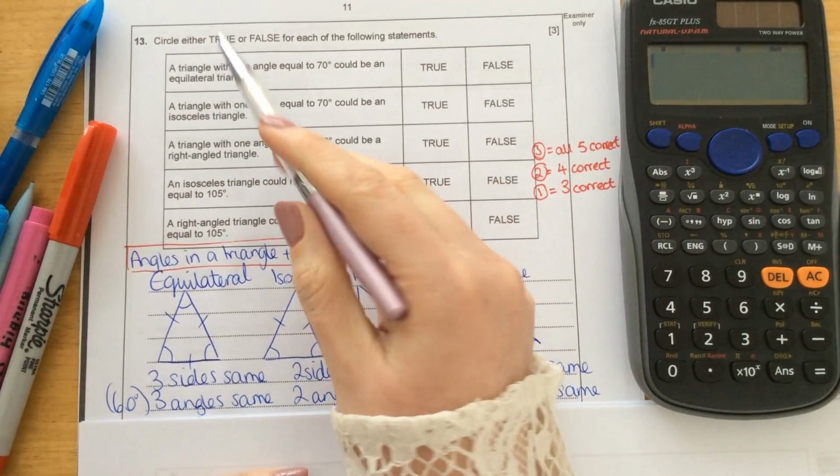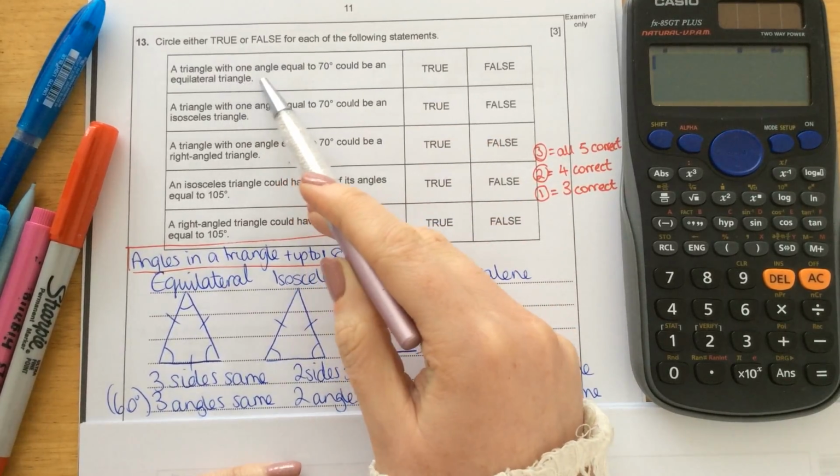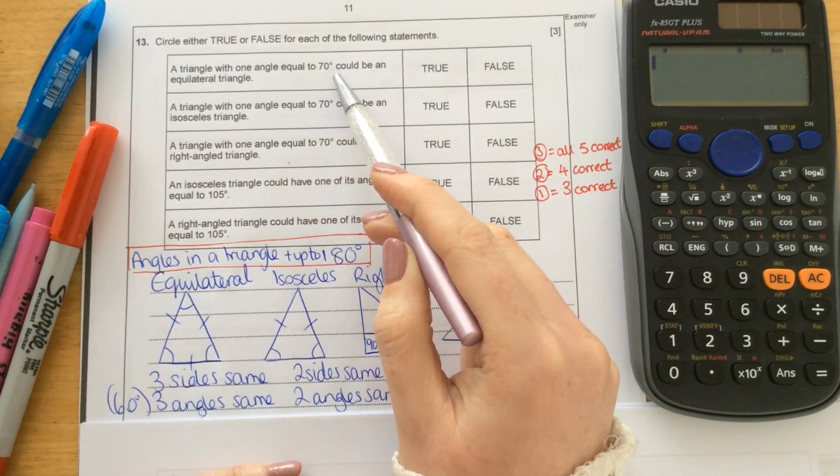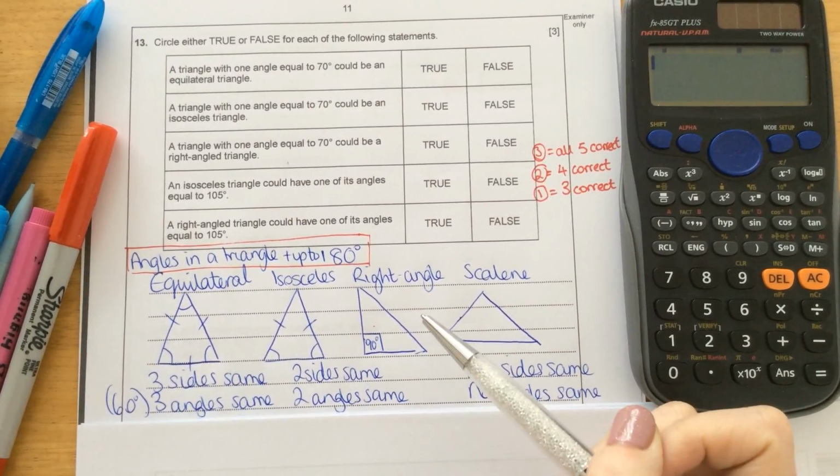Question 13. Circle either true or false for each of the following statements. A triangle with one angle equal to 70 degrees could be an equilateral triangle. So here are some notes on the type of triangles you can have.